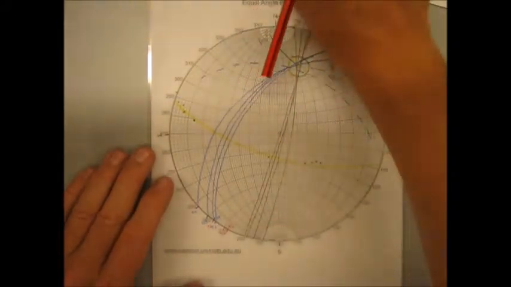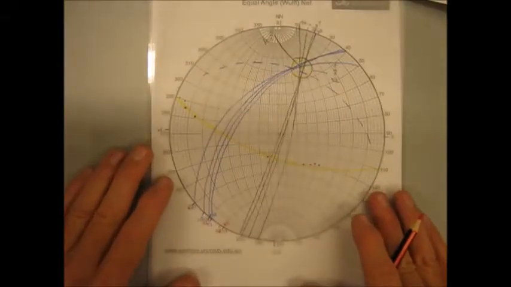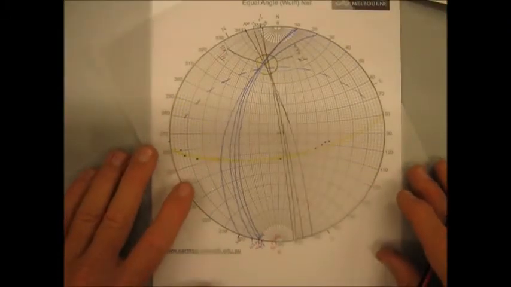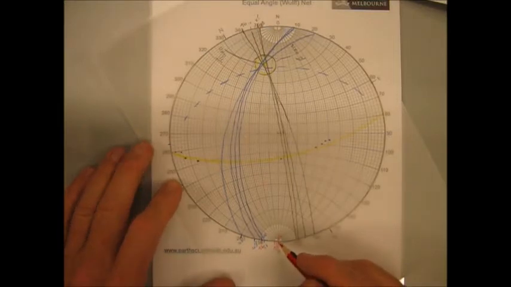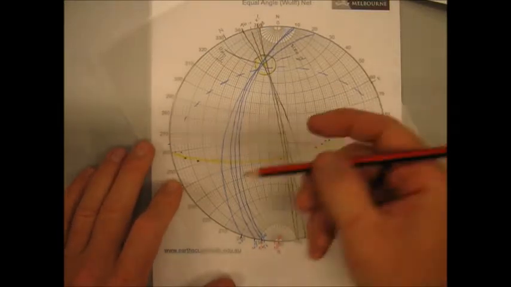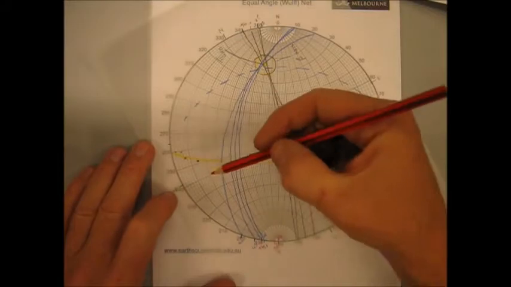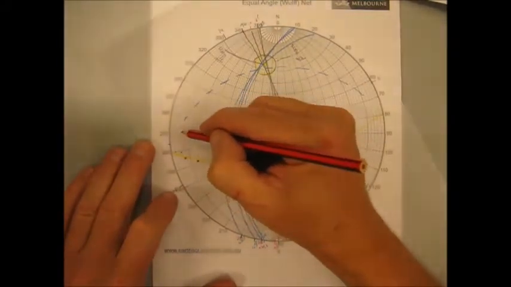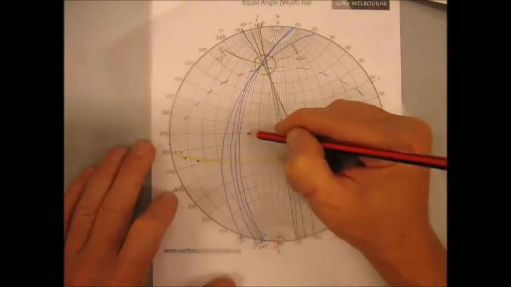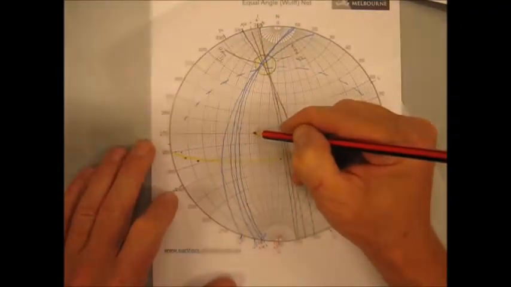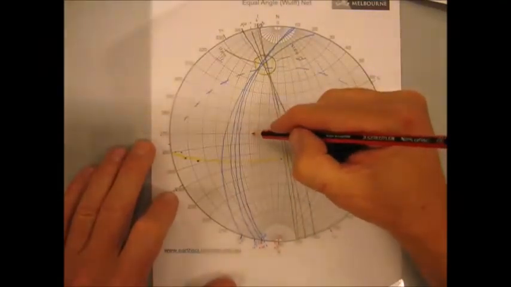Okay, so if I take those, put them, that one there, it's got a dip of 63 to the west. Okay, well there's west over there. So come in 10, 20, 30, 40, 50, 60, about 63.